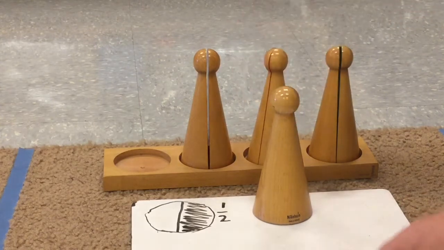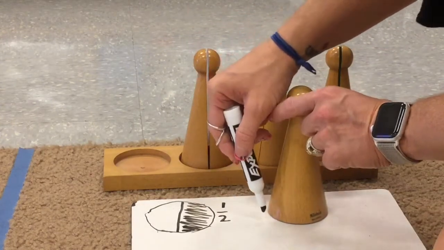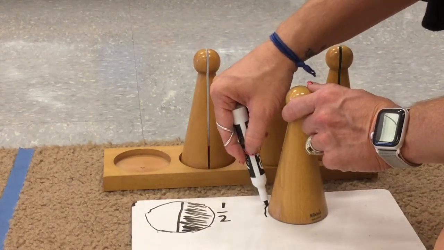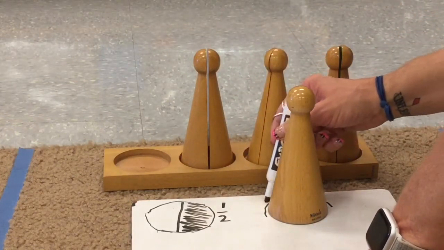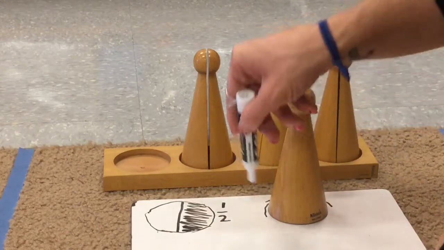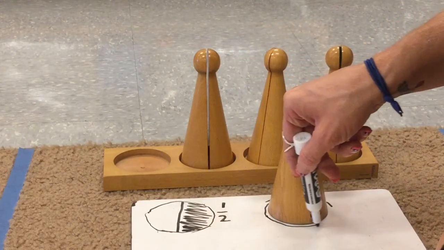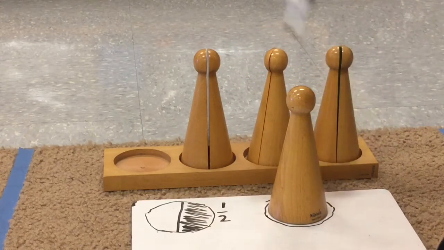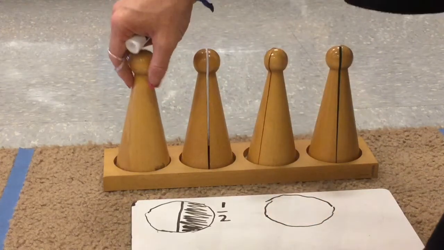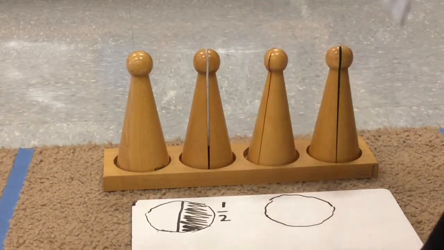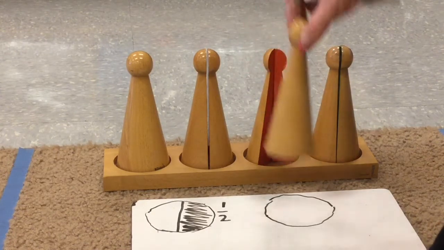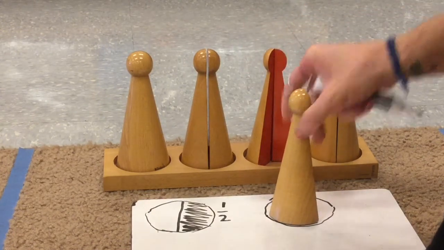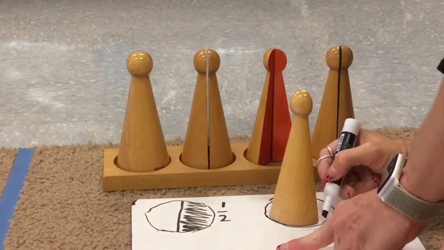This time I want to find 1/3. So I'm going to make my wonky circle. Oh boy, that one got a little crazy. And I'm only going to take out one of my thirds, and I will create my cuts.